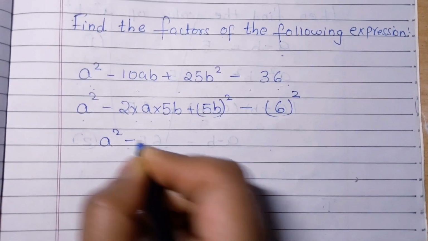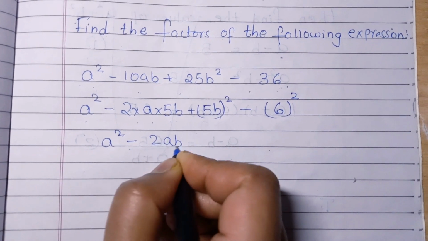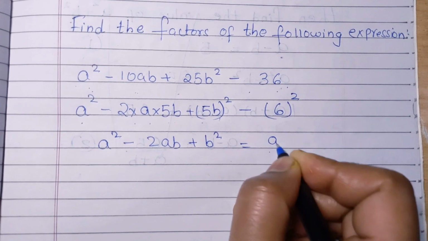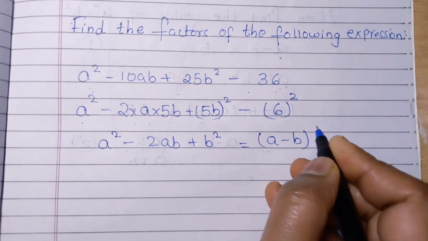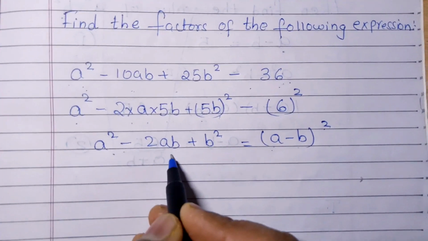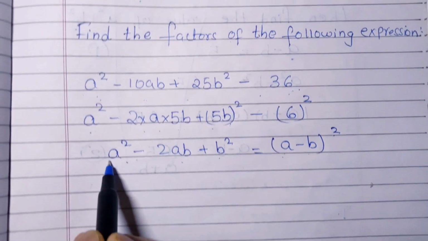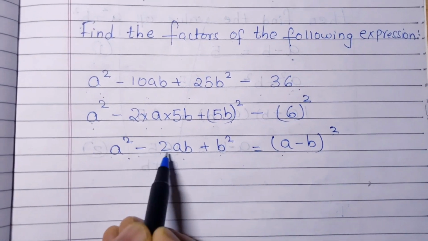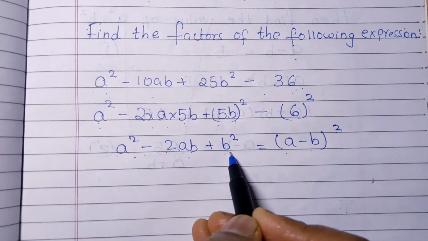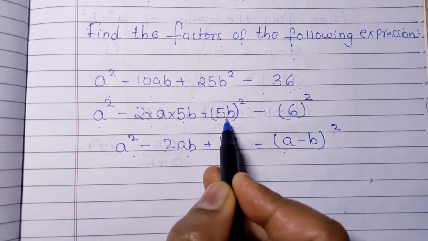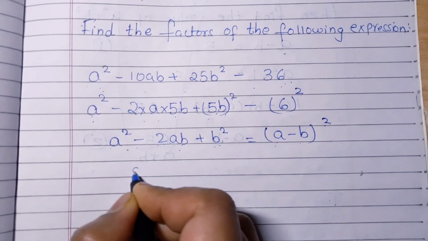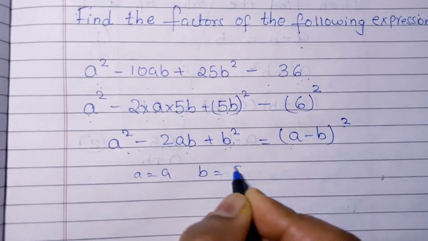this can be written as a square minus 2ab plus b square, that is the identity a minus b whole square, isn't it? A minus b whole square is equal to a square minus 2ab plus b square. So you can compare a square minus 2a into, and this b is here 5b plus 5b square, here it is 5b's whole square. Okay, so now here our a is a and b is your 5b.